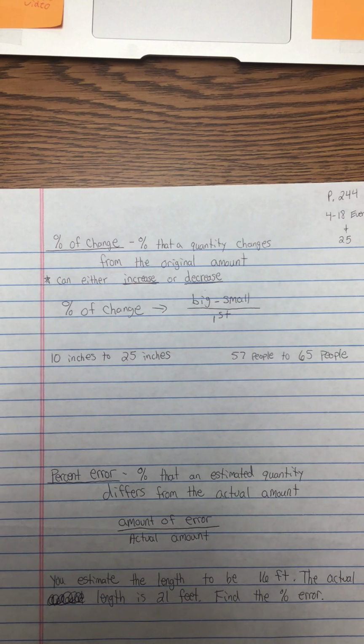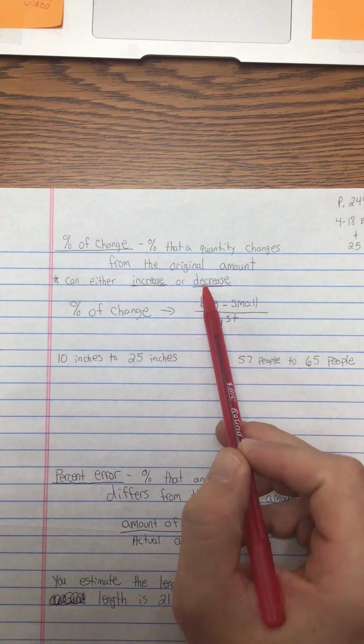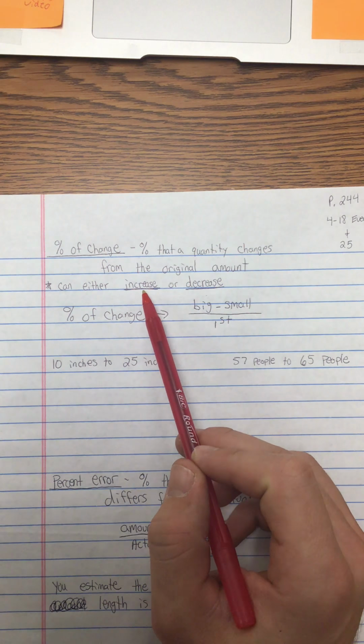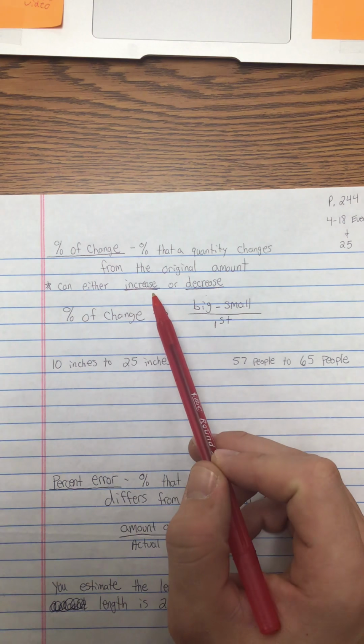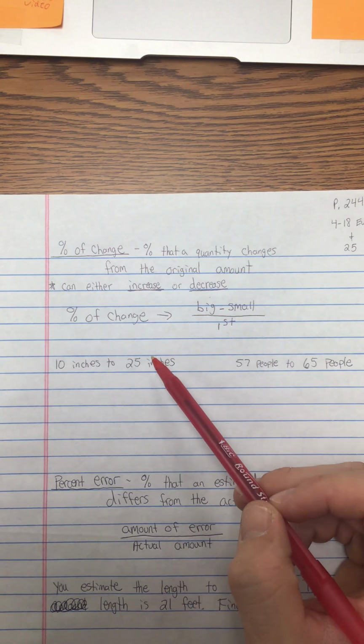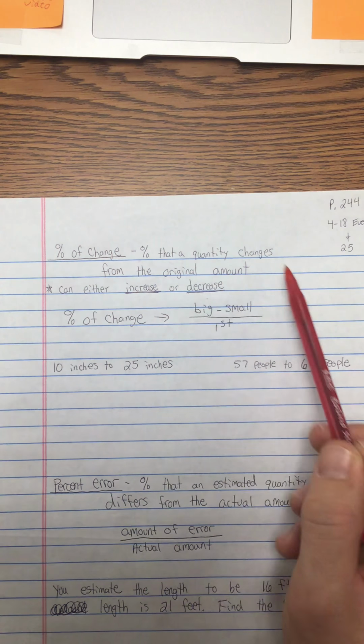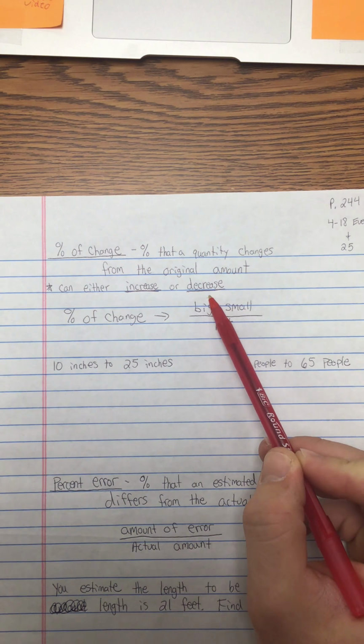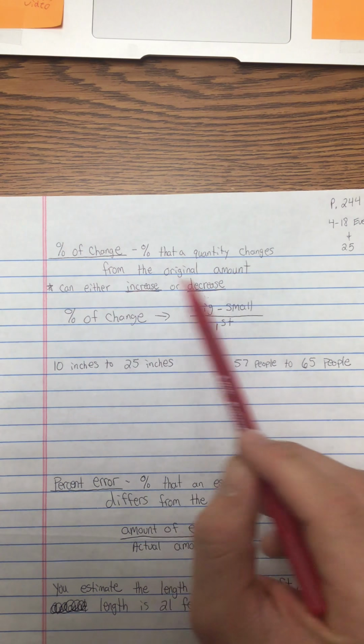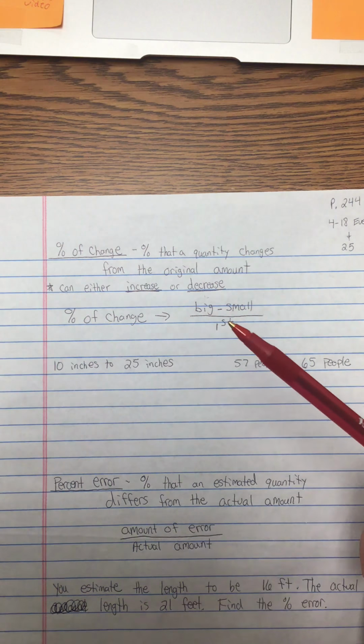Lesson 6.5 is on finding the percent of change, which can either be an increase or decrease. Obviously, if it started smaller and we have a bigger amount, it's going to be a percent of increase. Or if we have our original amount and then it got smaller, that's a percent of decrease, okay? So they both fall under percent of change. It's either going to get bigger, increase, or smaller, decrease, okay?